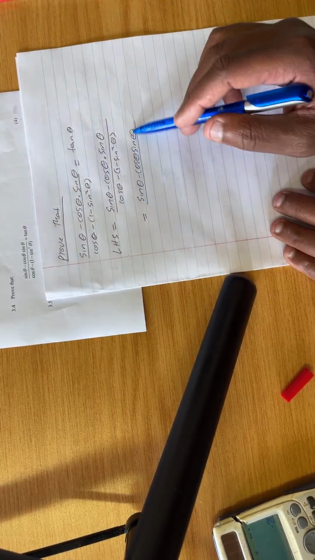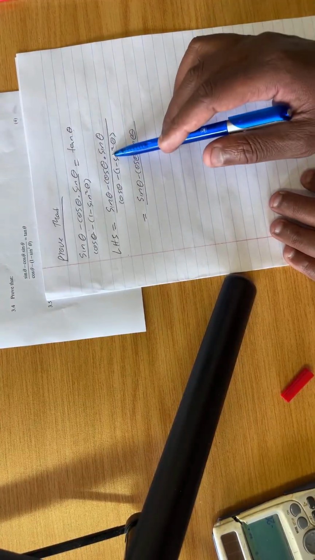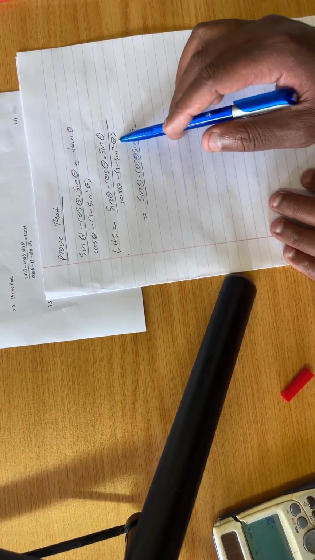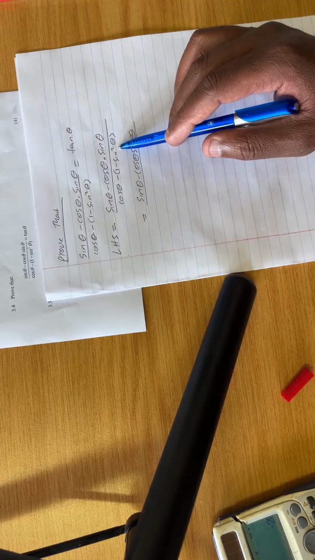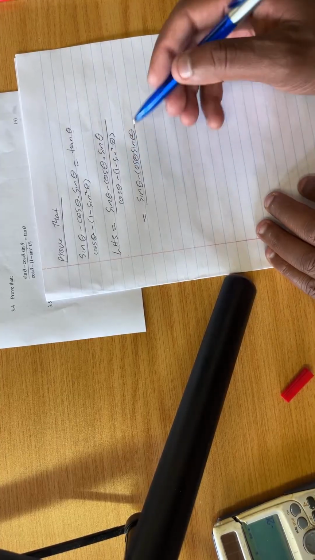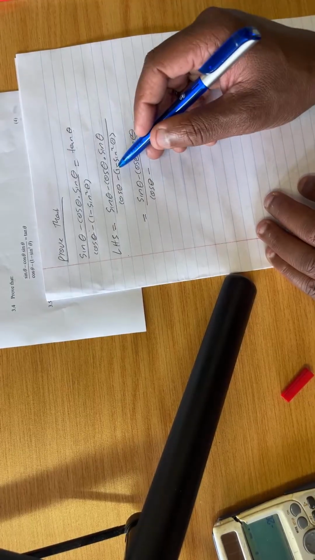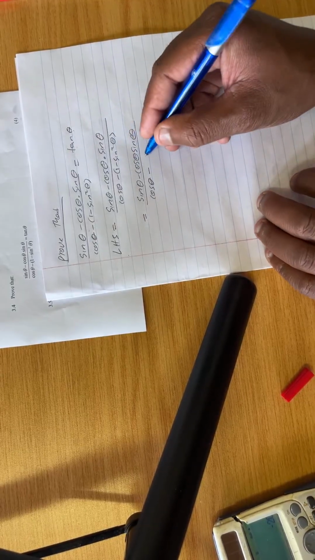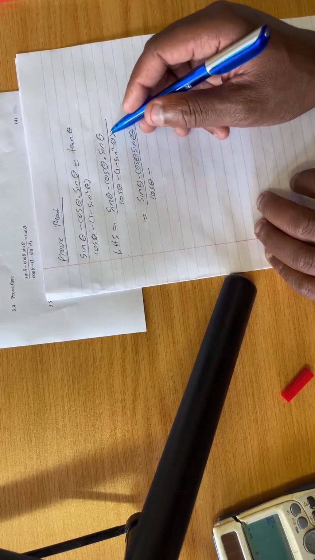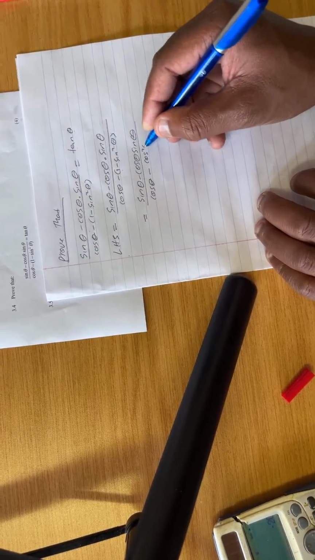Numerator must be sine and the denominator must be cos. So we need to change this. Okay, so we are going to actually change this into cos. So this will be cos of theta minus 1 minus cos squared theta is what? 1 minus sine squared theta, it's cos squared theta.